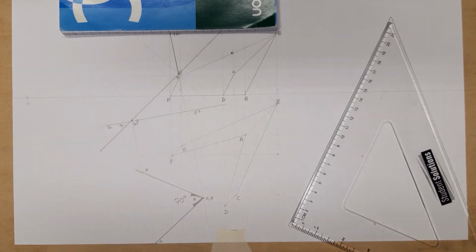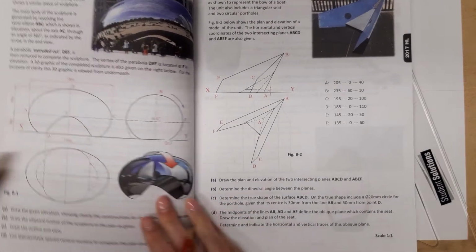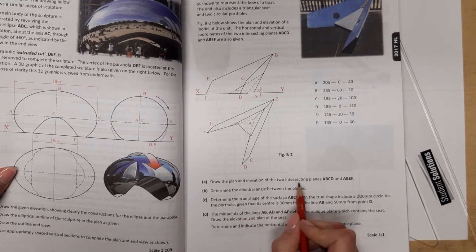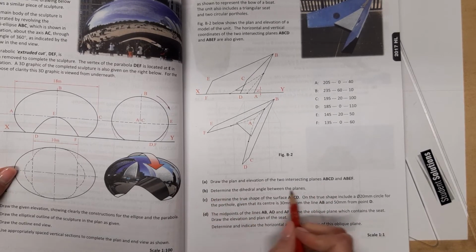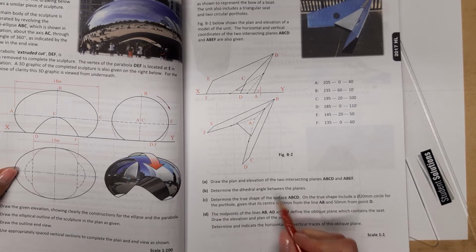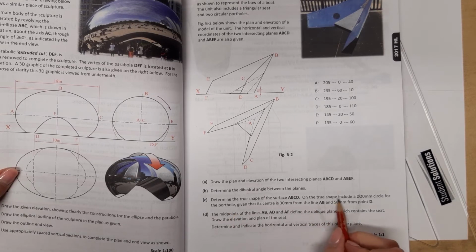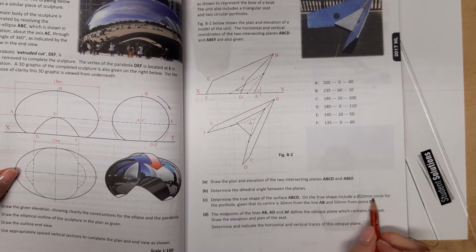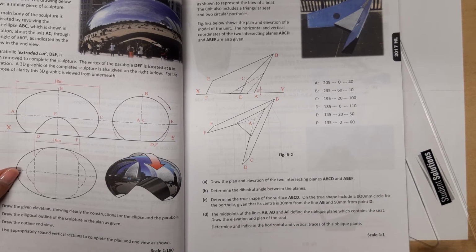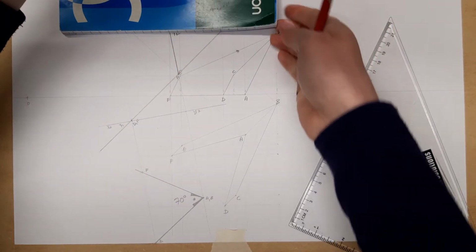Okay, now that we have the dihedral angle found, and that was part B of the question, I'm just going to highlight this to you. So I've drawn the plan elevation of the two intersecting solids. I've determined the dihedral angle between the planes. I now need to determine the true shape of the surface ABCD, so this surface to the right hand side. And I need to get the true shape and include a 20mm circle for the porthole, given that the centre is 30mm away from the line AB and 50mm away from the point D. I'll come back to that again in a little while.